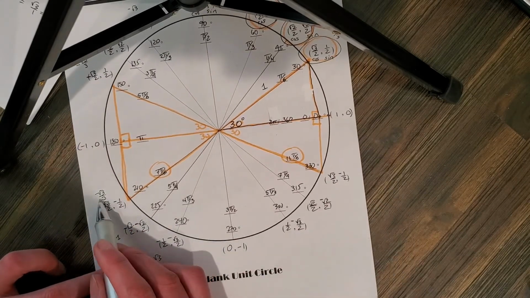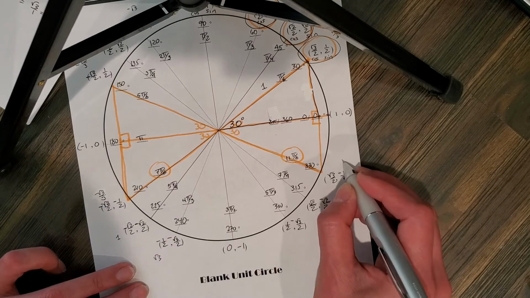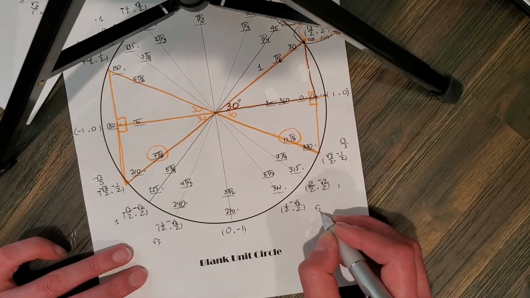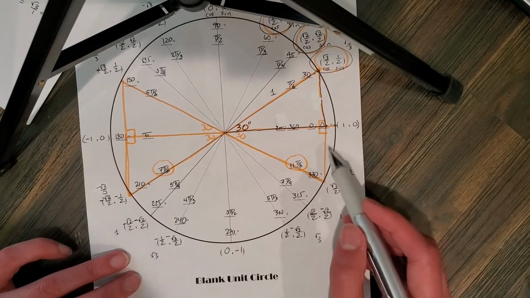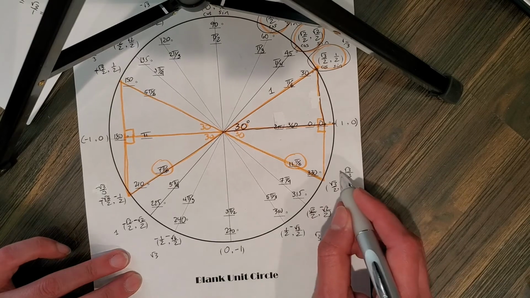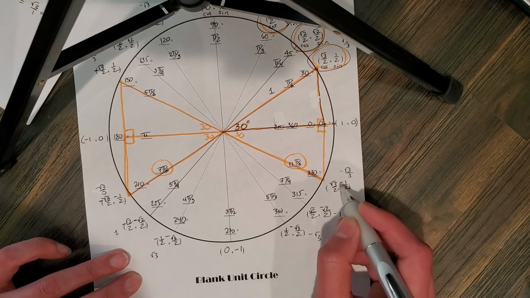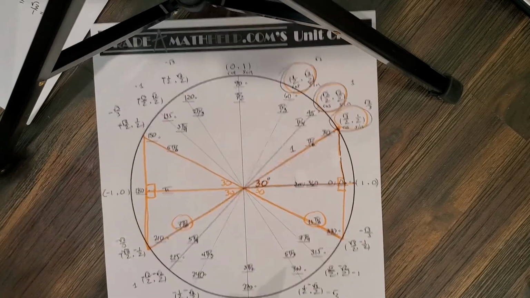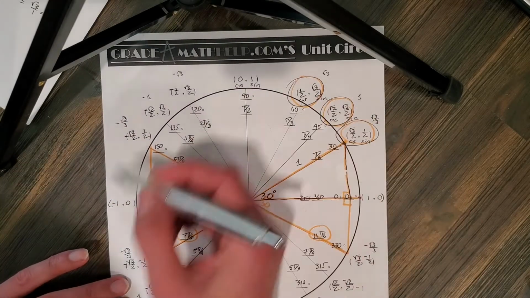Okay, finally, over here, let's go across. So this will be radical 3 over 3. This will be 1, and this will be radical 3, okay? But since we're in the fourth quadrant, it's going to be a negative divided by a positive, so that's going to be a negative. So all these will be negative, okay? So now, this is now the completed unit circle, including the tangents.